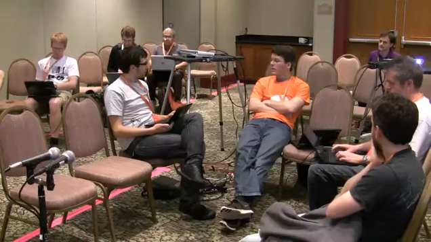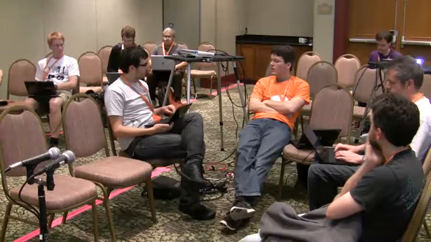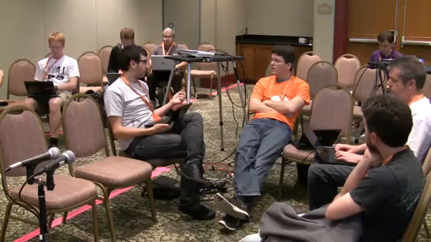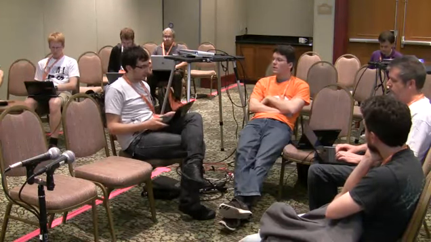What stuff do you have in mind? Like wallpaper is an obvious one. Yeah. Stuff like keyboard preferences. Keyboard preferences, language. Language, right.